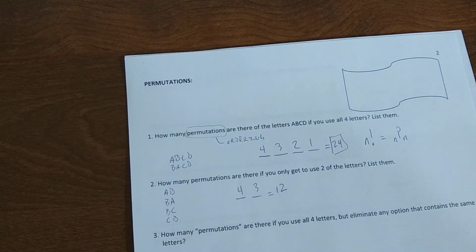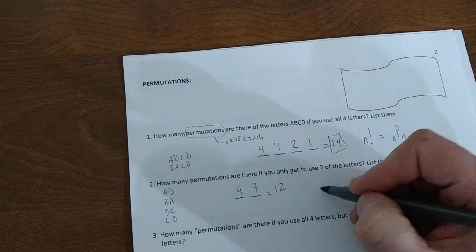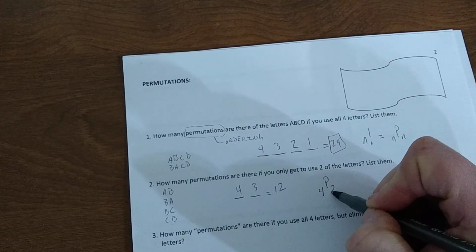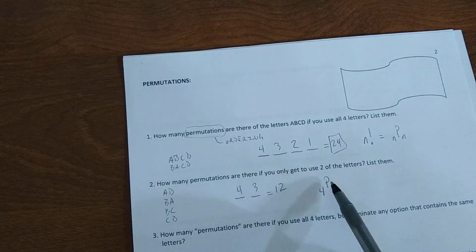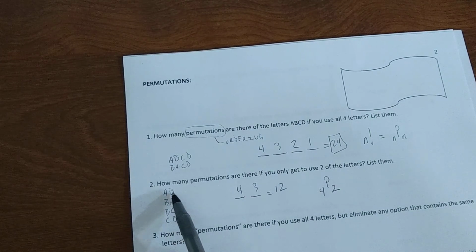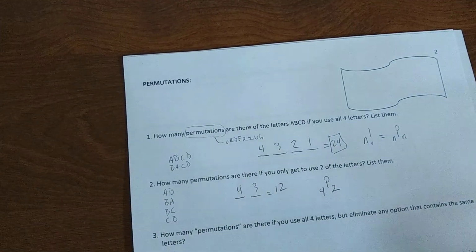If we wanted to use permutations, we would say that there's 4 letters to choose from, but we're only going to choose 2 of them. And the fact that I put a P here means that order matters, meaning A, B is a different option from B, A, and B, C is different from C, B.